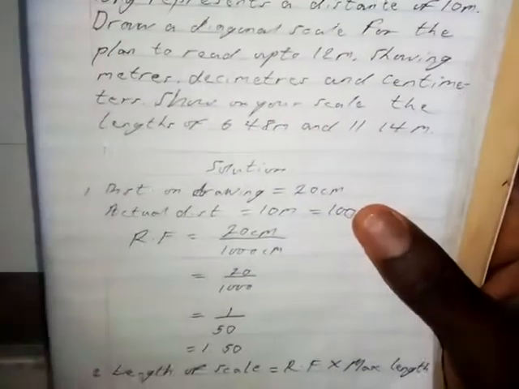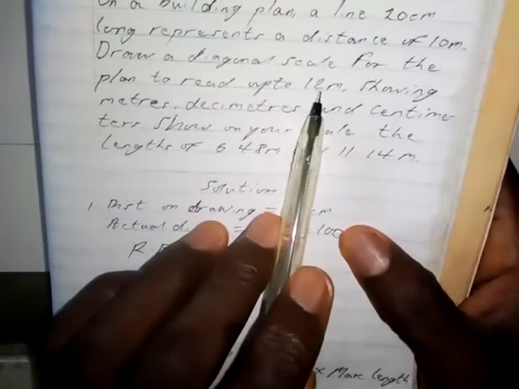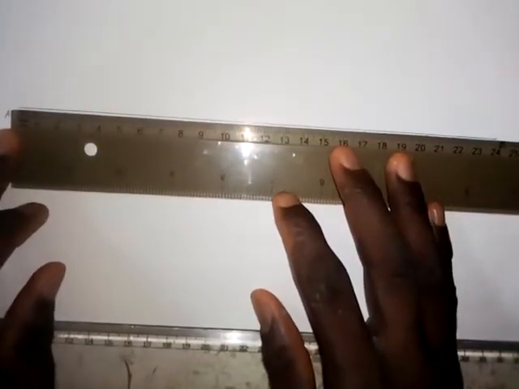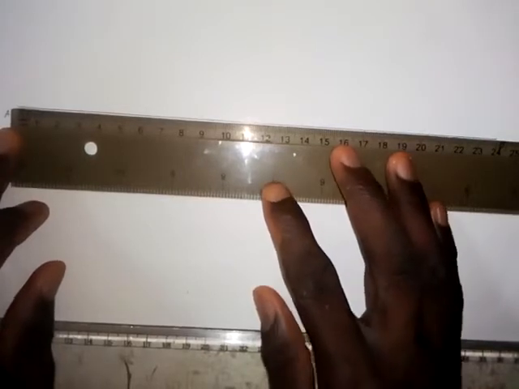Now, because the maximum length is 12 meters, we are going to divide this line into 12 equal parts so that each division will represent 1 meter. If we divide 24 by 12, that gives us 2.